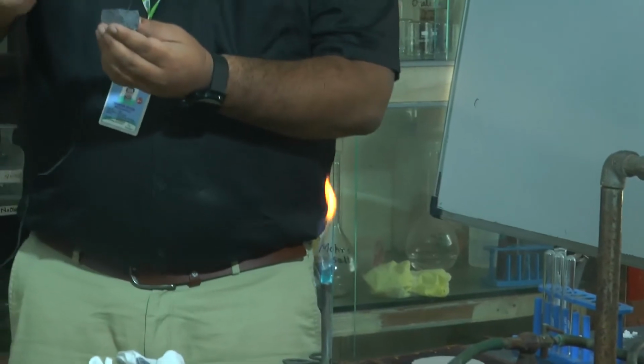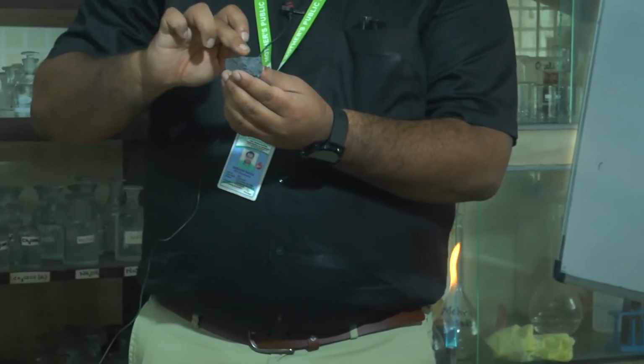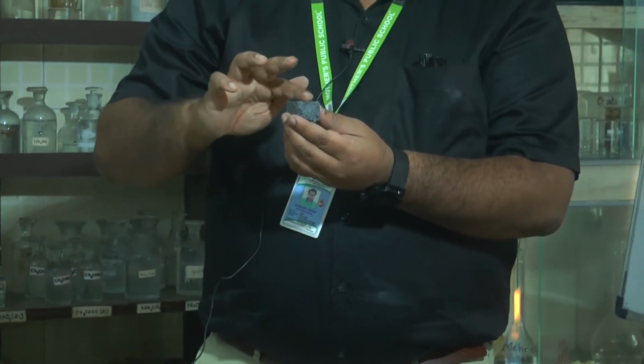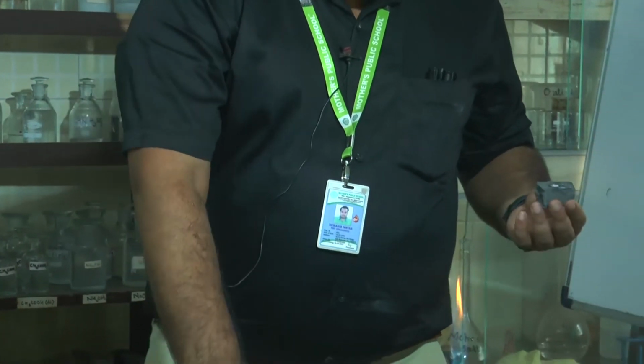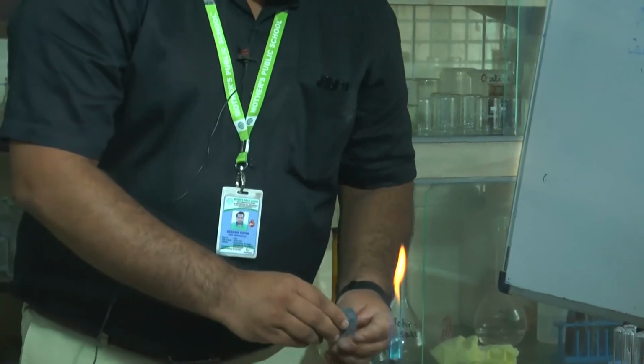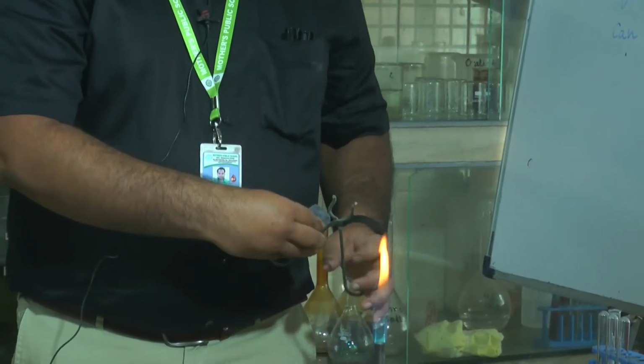Sometimes salts are dry, so for that reason just wet your finger and put it on that, and we have to do this experiment now.